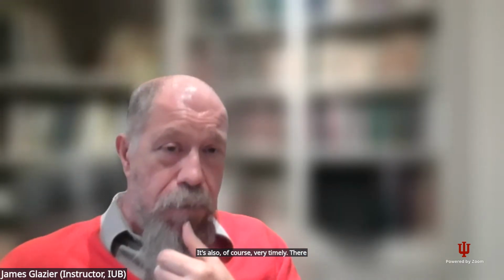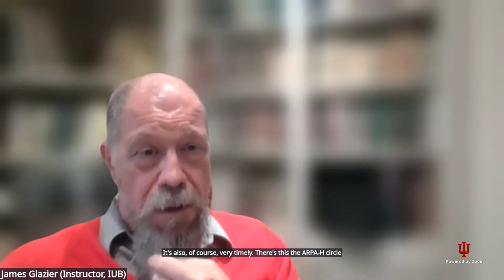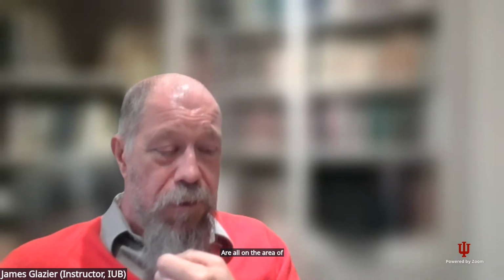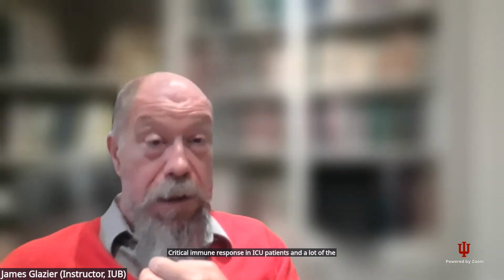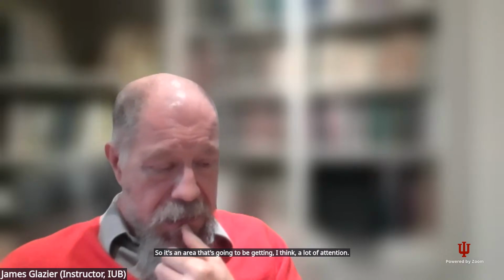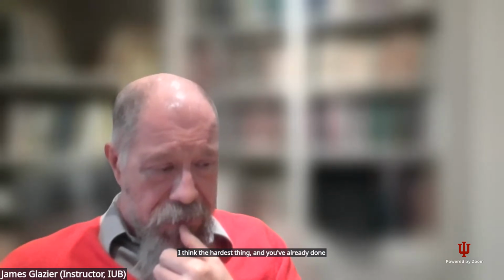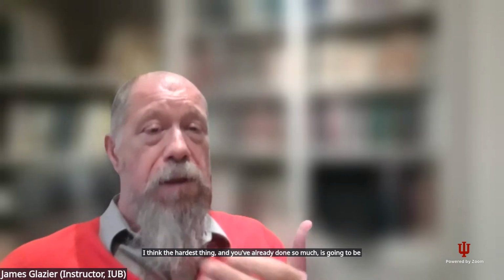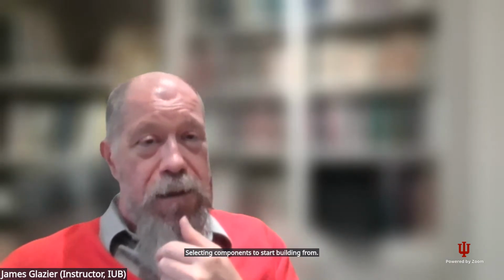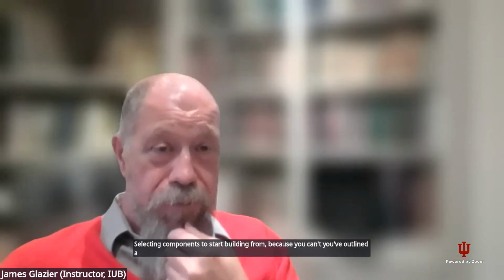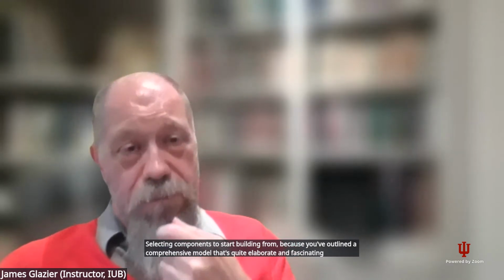It's also, of course, very timely. The ARPA-H circle grants are all on the area of critical immune response in ICU patients, and a lot of the focus of those is going to be on lung. So it's an area that's going to be getting, I think, a lot of attention. So I think the hardest thing, and you've already done so much, is going to be selecting components to start building from, because you've outlined a comprehensive model. It's quite elaborate and fascinating. The question is how to build it up stepwise so that it's managed.